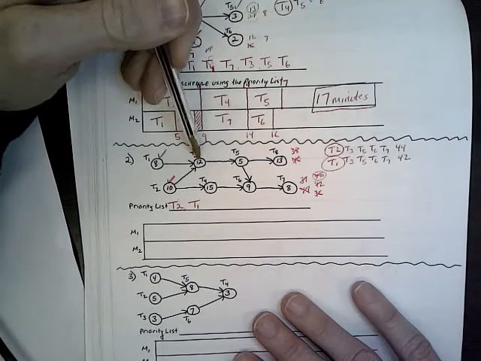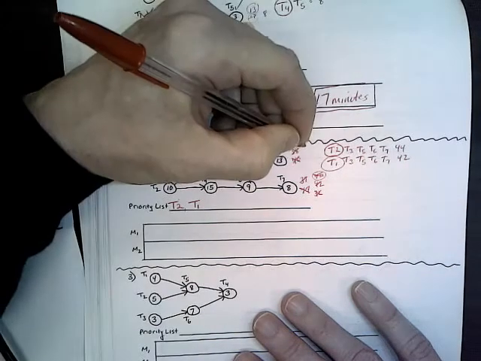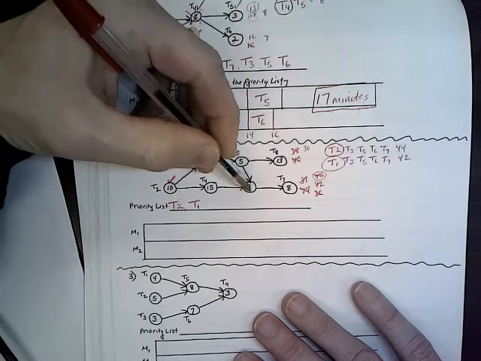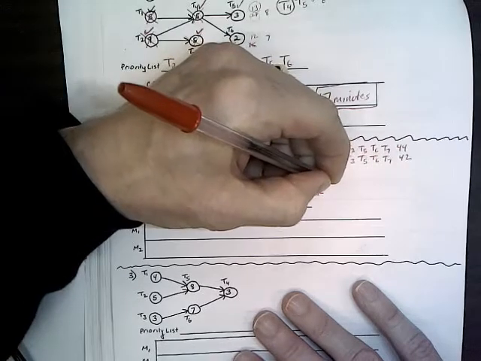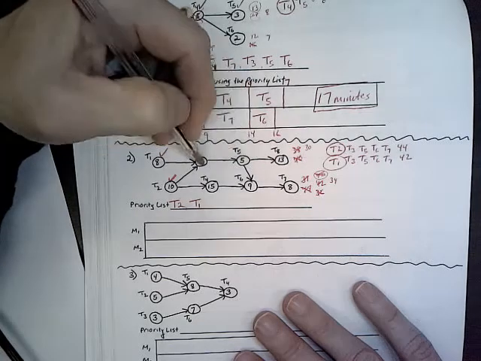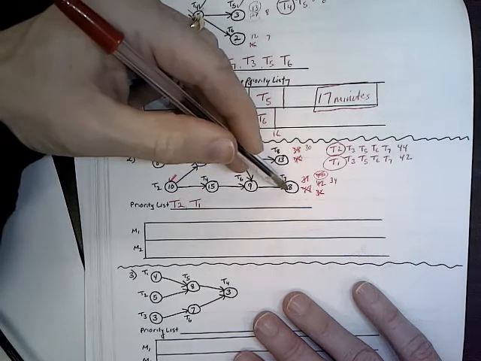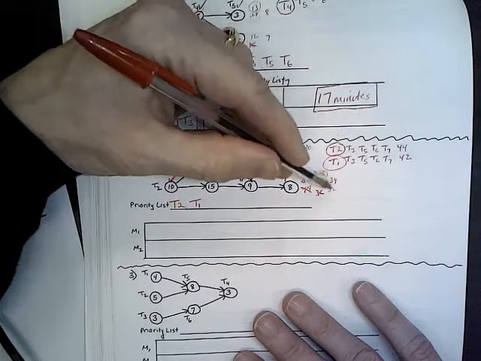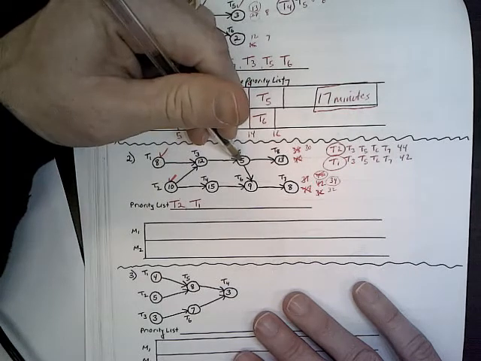Let's see what we got here. We got 12 plus 5, 17, plus 13 is 30. We got 17 plus 9 is 26, plus 8 is 34. Okay. We went straight across, we went down, and then we got 15, 9, and 8. That would be 24 plus 8, that would be 32. Okay, so you have 30, 34, and 32. Obviously, we're going to go with 34. That was this one here.